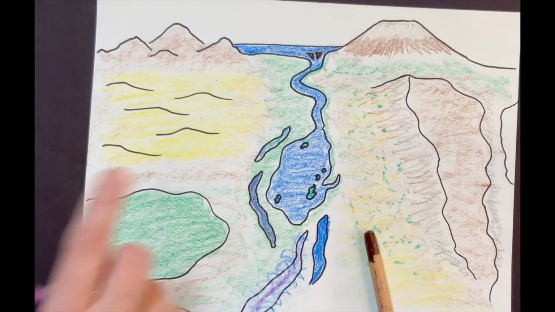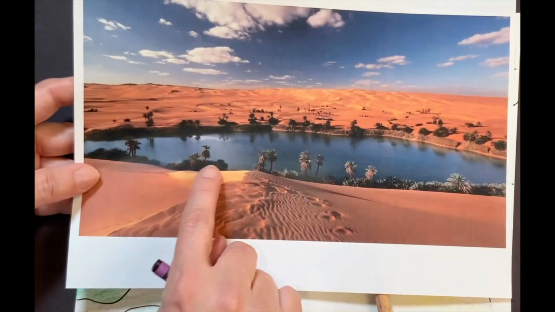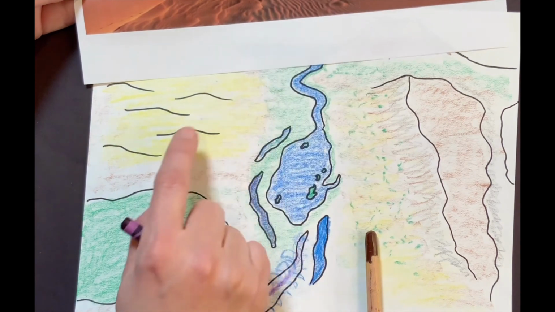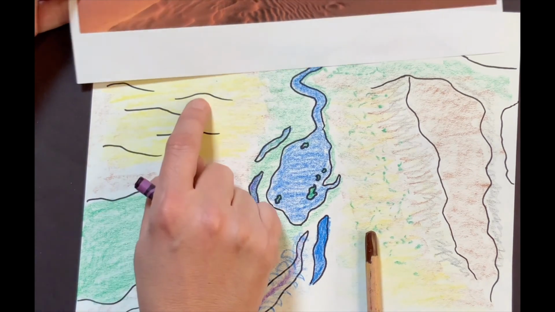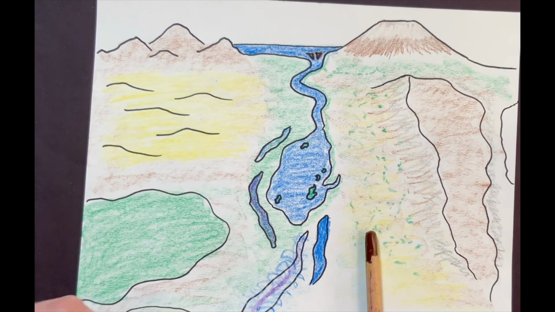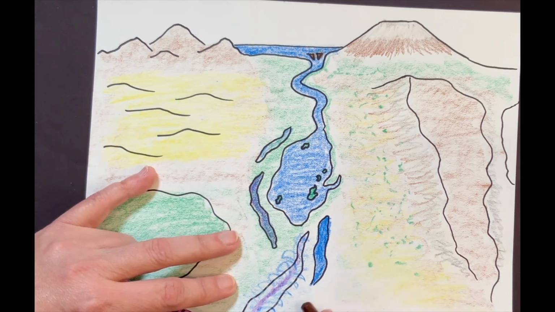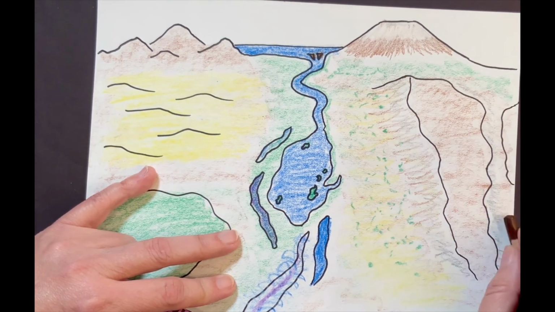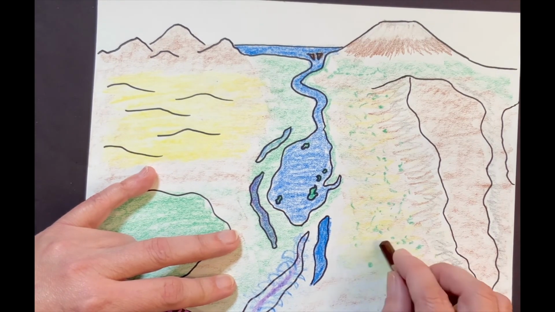Remember that oasis we talked about? It's almost like a little swim pool out in the desert. If you want to put one, don't forget to put your little palm trees next to it. All right, let's see. I go ahead and come out with a little more coloring.